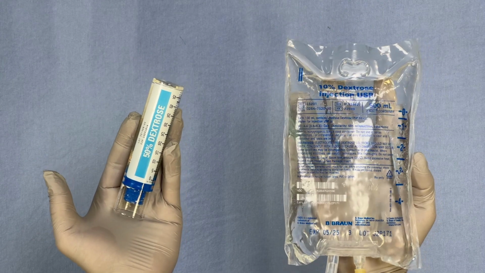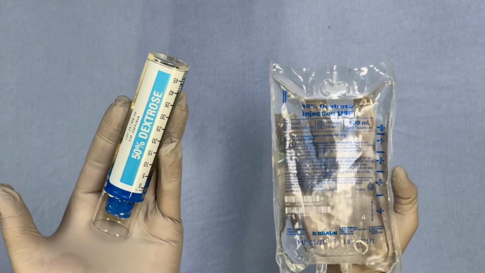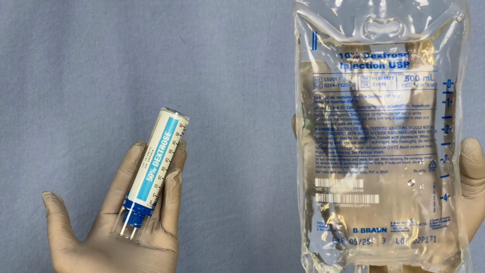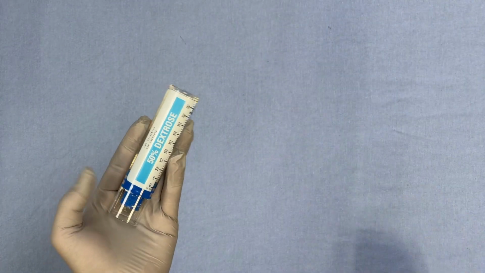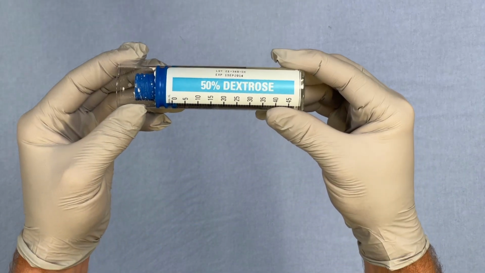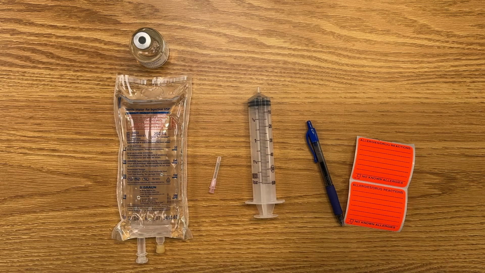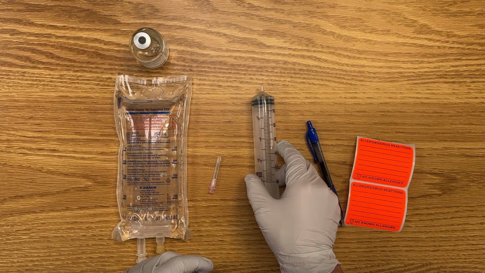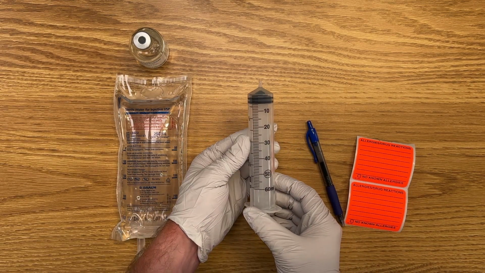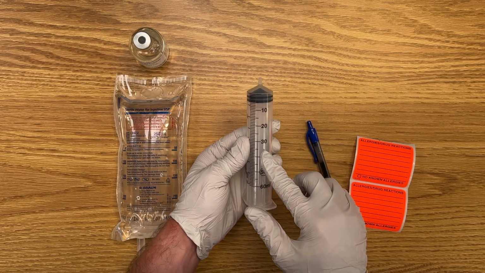Could you give D10 to everyone just to be safe? Sure, but the reality is that most code carts only stock D50. One workaround for this is creating a dilution in a 50 milliliter syringe. To do this, draw up the amount of D50 that equals your desired final concentration in a large syringe and dilute it to 50 milliliters.